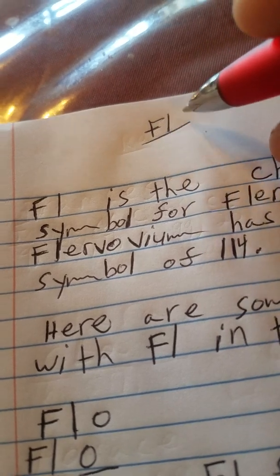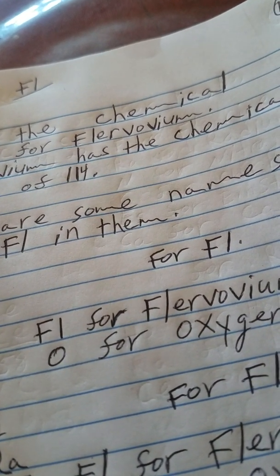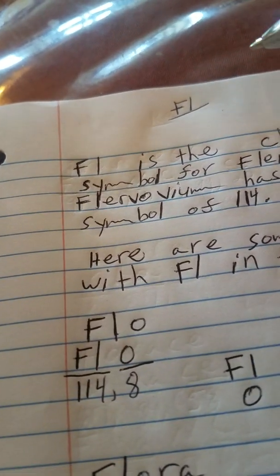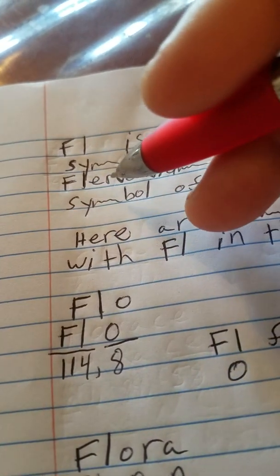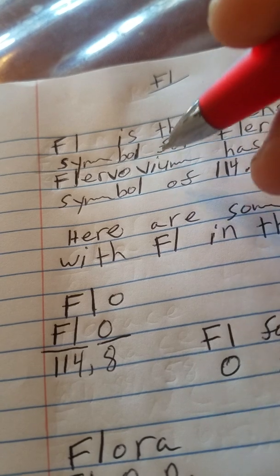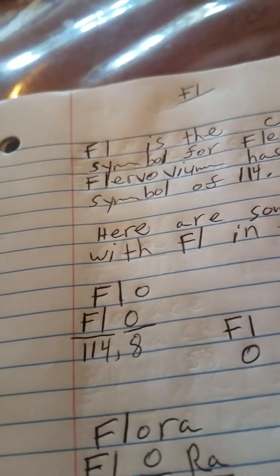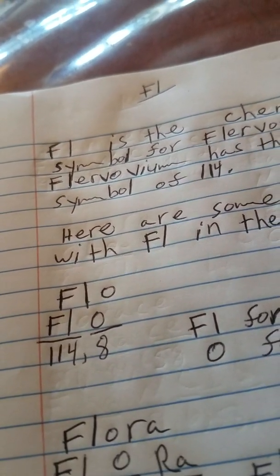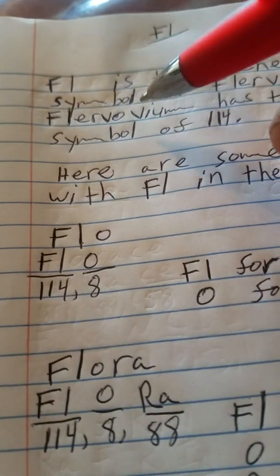For example, let's take Fl, capital F and a small l. A capital F and a small l is the chemical symbol for a new element that was put on the periodic table of elements not too long ago, just recently. It's Flerovium. I'm going to put all this down in the description box below. Excuse me, I have a tendency of mixing them both together. The description box below will have all this, okay? Don't worry about it.